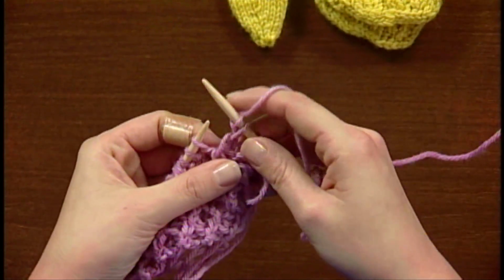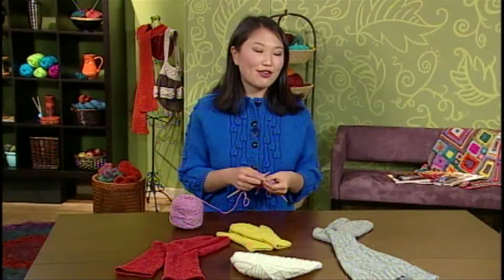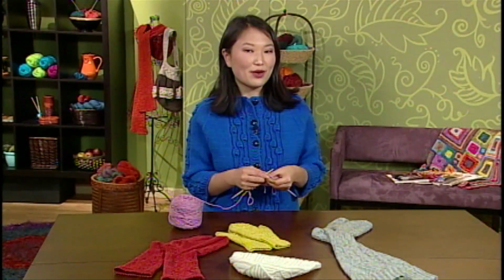So you have a bunch of different choices for working your stitches either out of order or reordering them first and then working them. But twisted stitch patterns are a lot easier than you think.